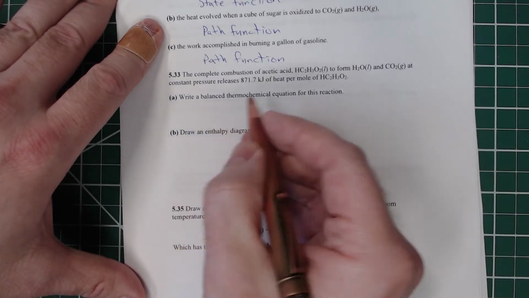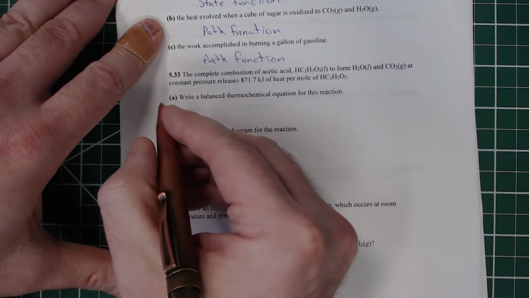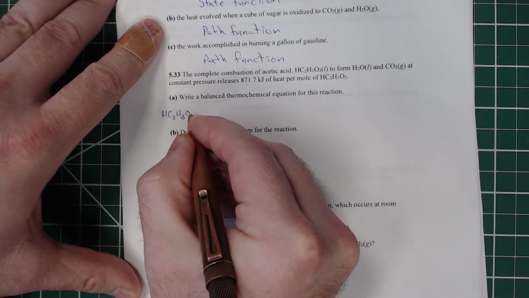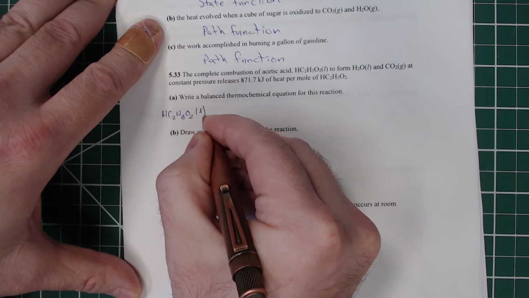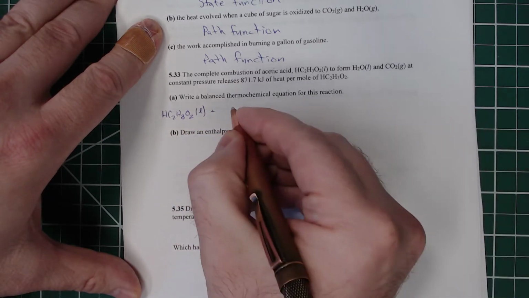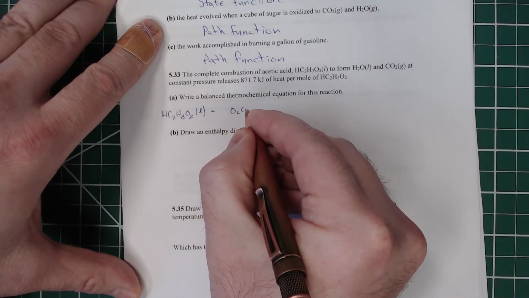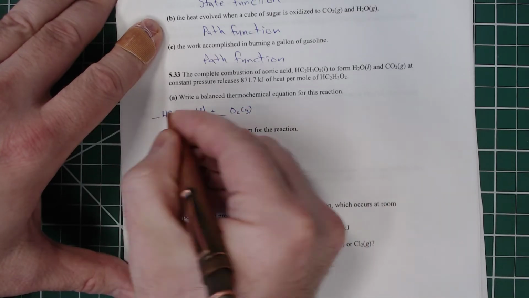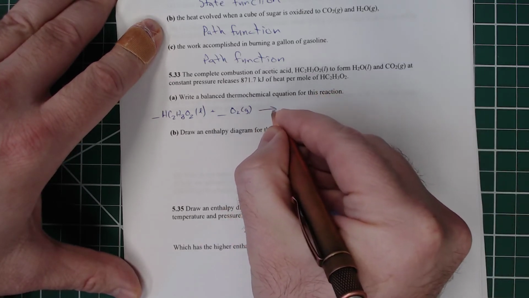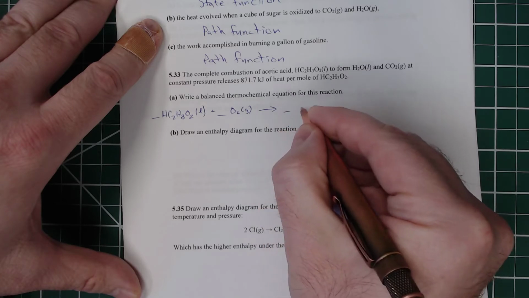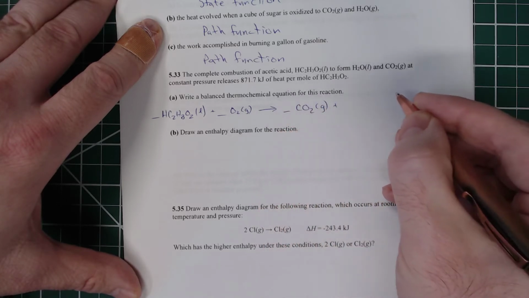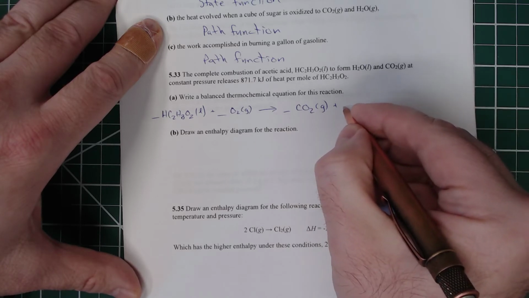So let's first start by writing a balanced chemical equation. So we'll do HC2H3O2 liquid plus, since it's burning, that means it's oxygen, O2 gas. And I'm going to go ahead and put some spaces out front so we can balance this. And that gives us carbon dioxide, so CO2 gas, plus H2O liquid.